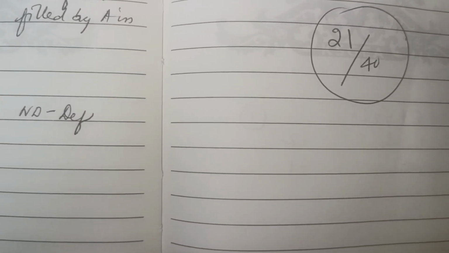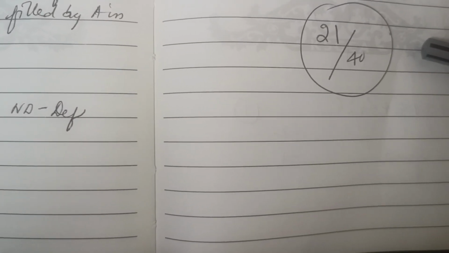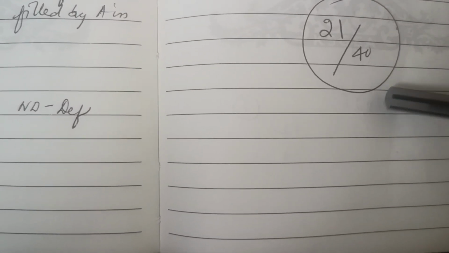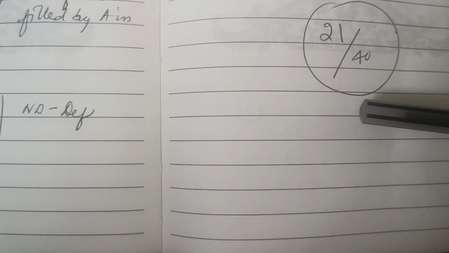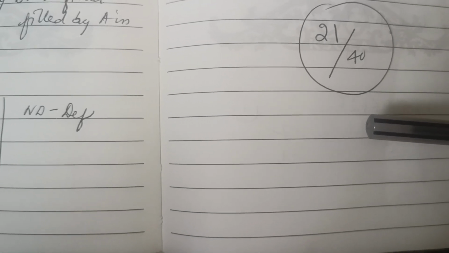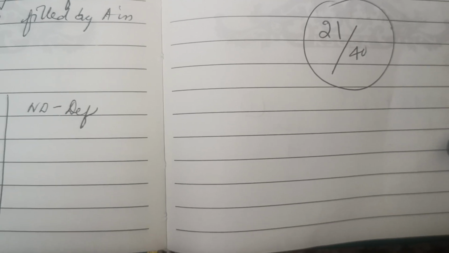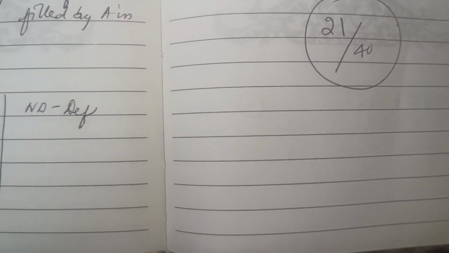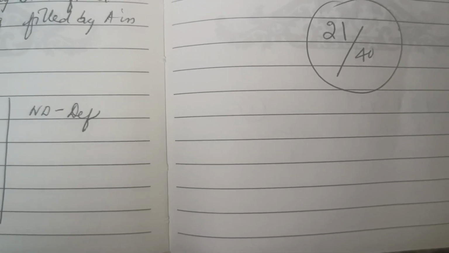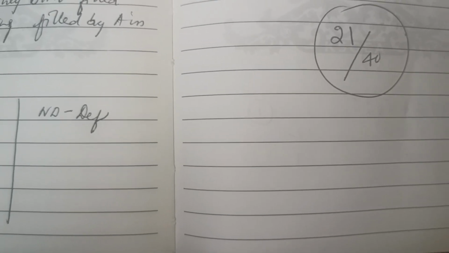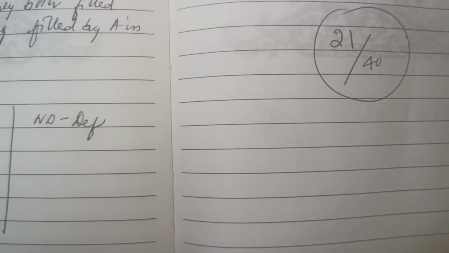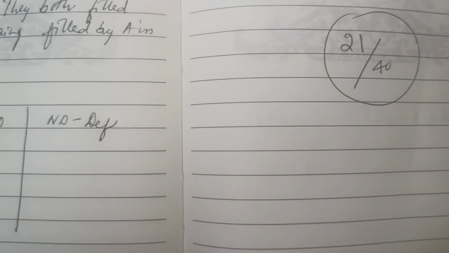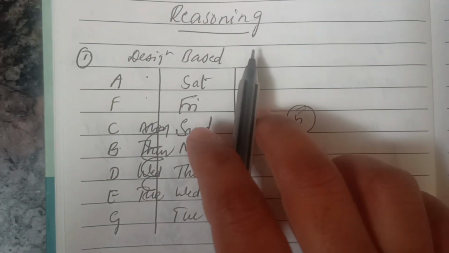This section was also easy, but I was not able to attempt more questions in it. There were also some data sufficiency questions, I think 3 to 4, but I didn't solve them because every time I solve data sufficiency problems I end up marking the wrong answers. So I didn't want to take the risk and didn't attempt them. Next we'll go to the reasoning section.